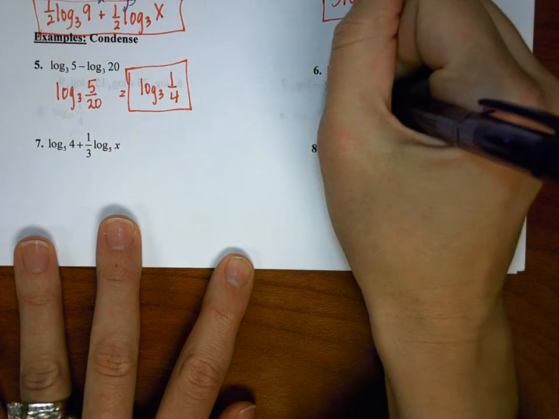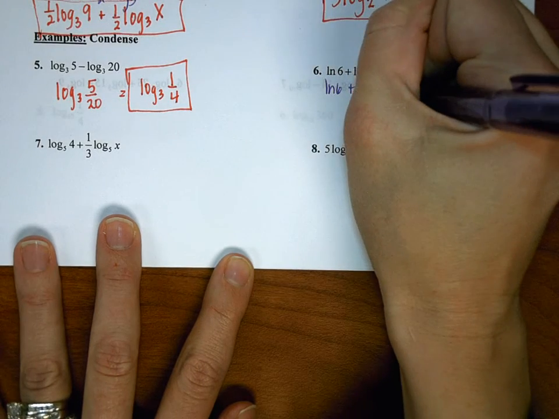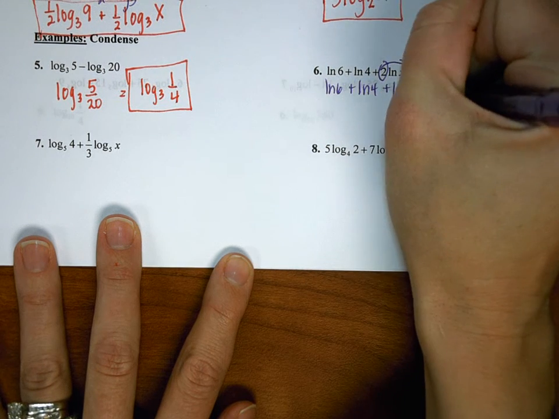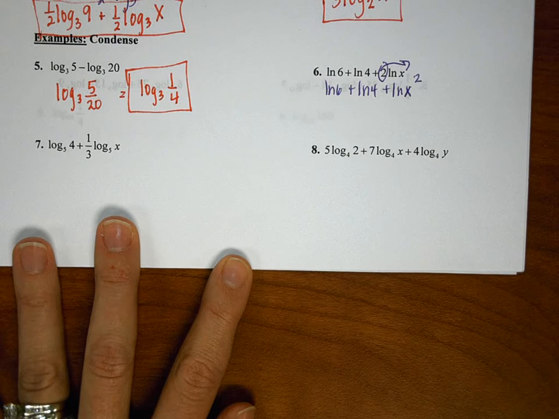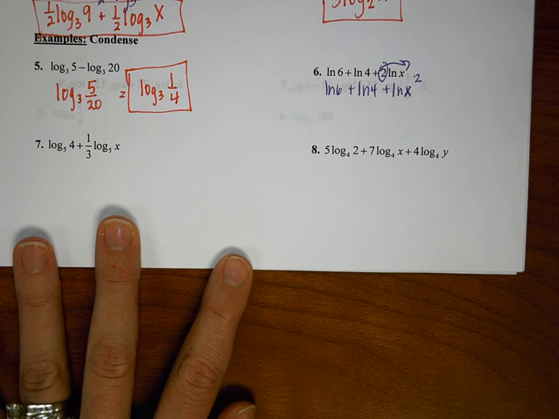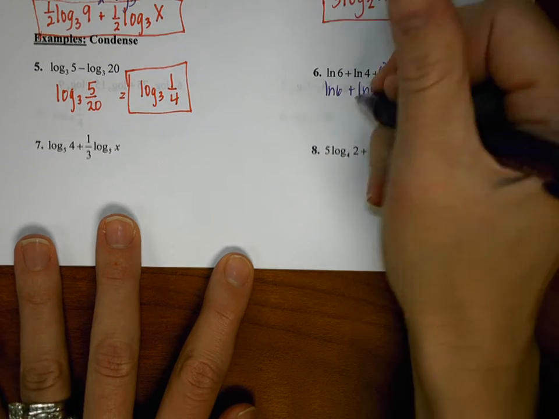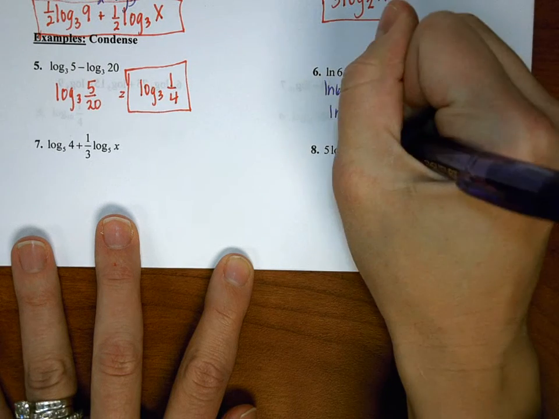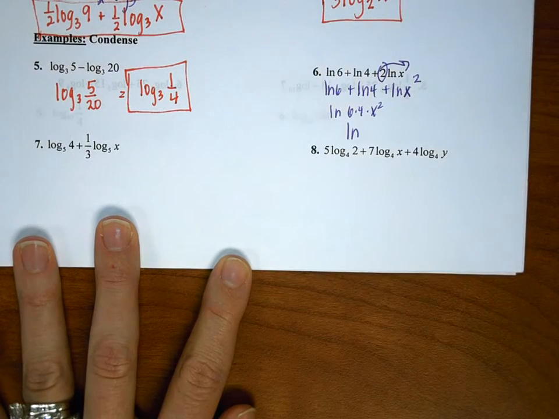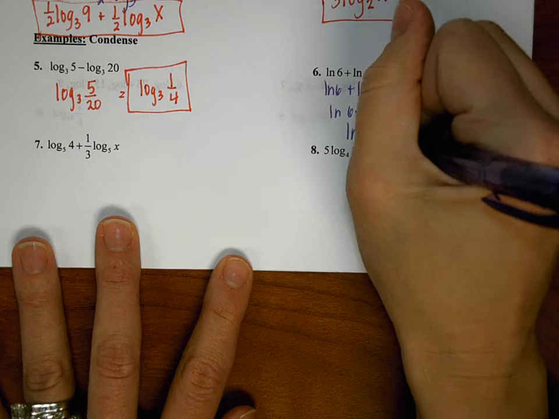So we still have natural log of 6 plus natural log of 4 plus natural log of x squared. Now since everything's adding, that means everything is multiplying. So you have the natural log of 6 times 4 times x squared, which simplifies to be the natural log of 24x squared.